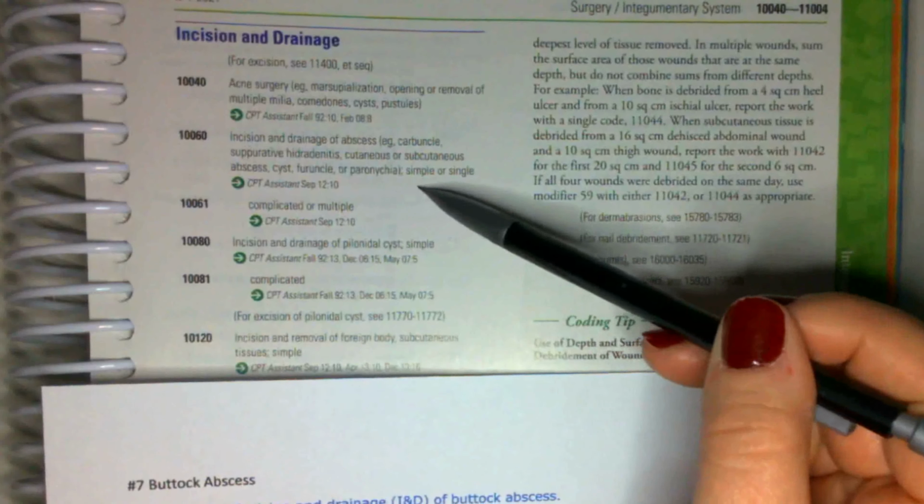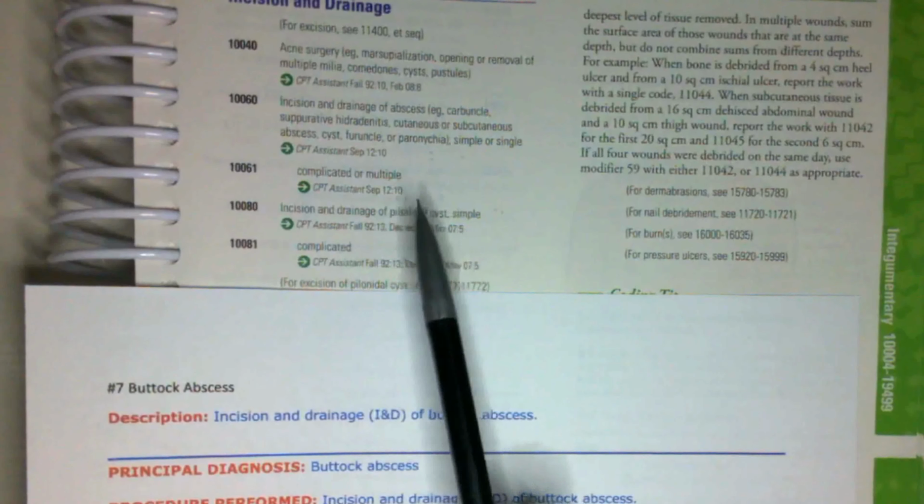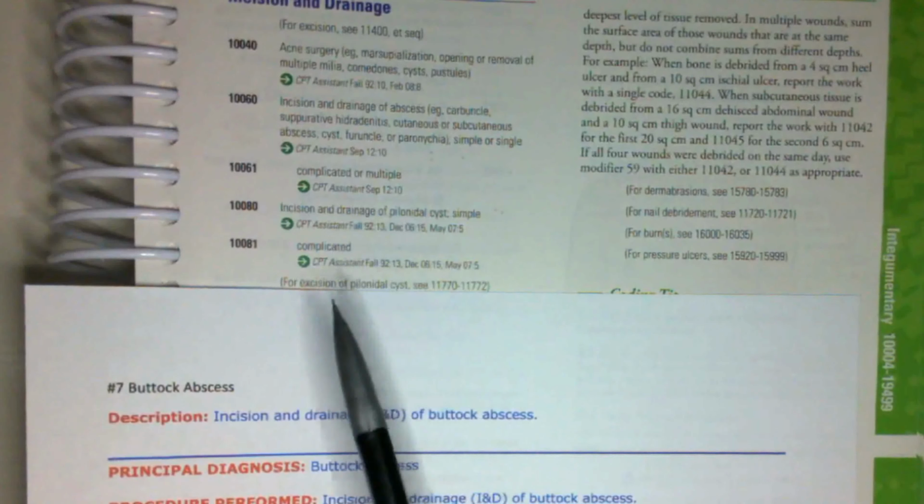This is one of the cases where you can find out the difference if you read the lay descriptions, if you have a coder's desk reference, or access to an encoder product like Codify. Essentially, the difference between the simple and the complicated is that complicated would require either extensive packing, it may require a drain placement, or potentially a more complicated wound closure.